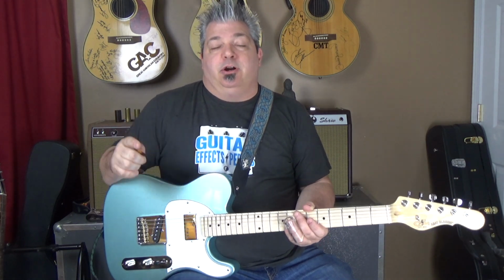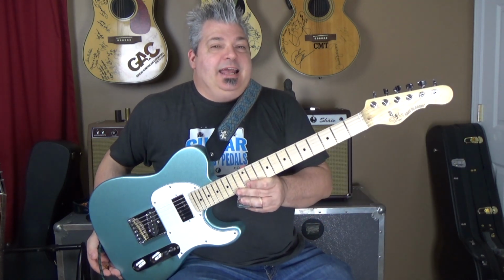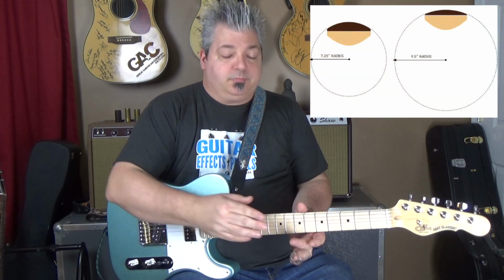So let's talk a little bit more about another technique that you will possibly have to do, and this isn't regarding the tuning, it's regarding the guitar. This particular guitar actually has a 9.5-inch radius. And what do I mean by the radius? Well, that's the curvature of the neck. This is a 9.5-inch circle, basically the contour of the neck and the fretboard.